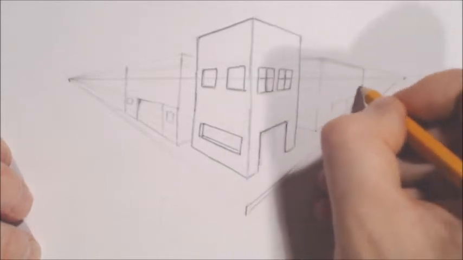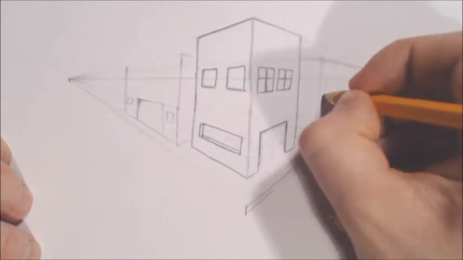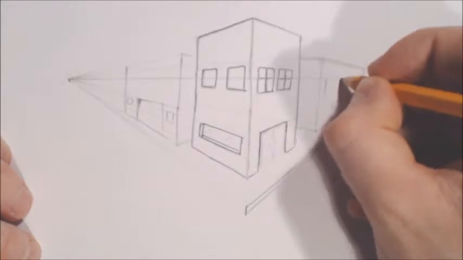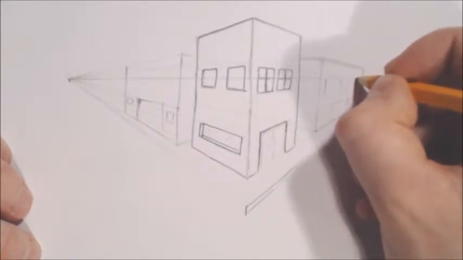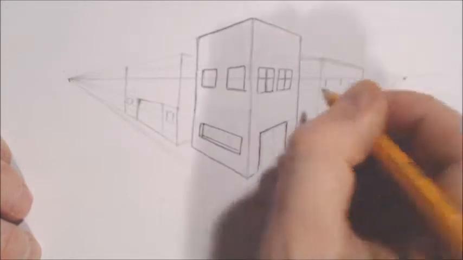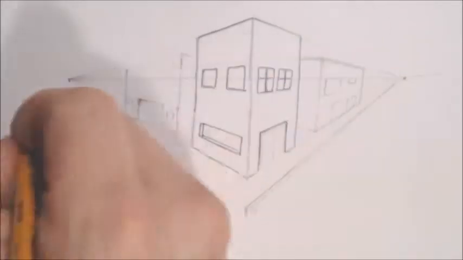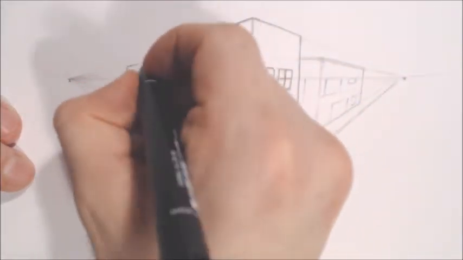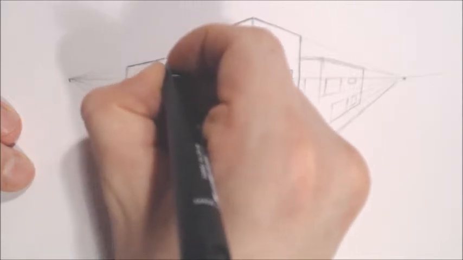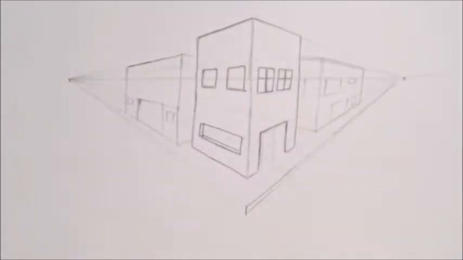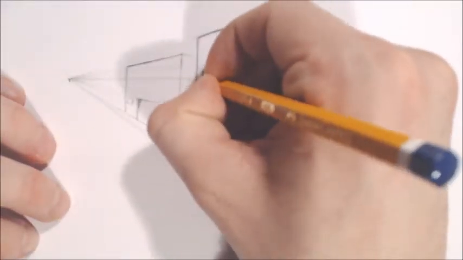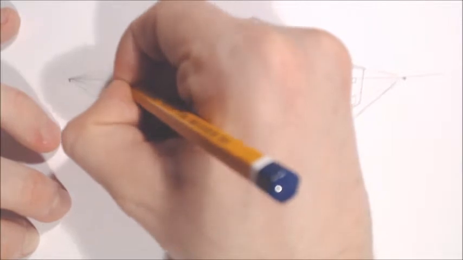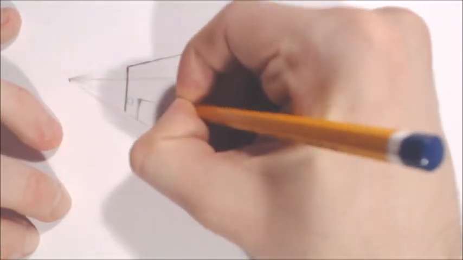Now I'm going to add in the small detail once again, such as doors and windows, again vanishing them back to the vanishing points. All points must be vanished back to the vanishing points to give a correct representation of the building in 2 point perspective. When I have this much done, I'm now going to go over the building in pencil and pen.